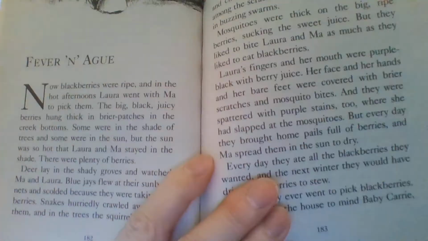So we're looking for quinine. It's going to come in the first chapter, Fever and Ague, which starts on page 182. Page 182, Fever and Ague. And we'll read through both chapters before we come back and do any activities.